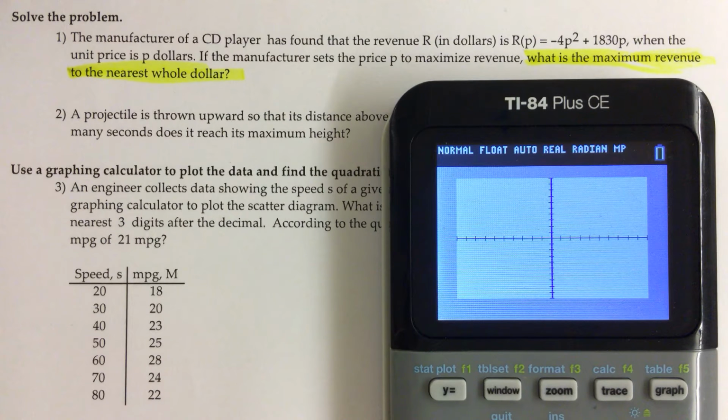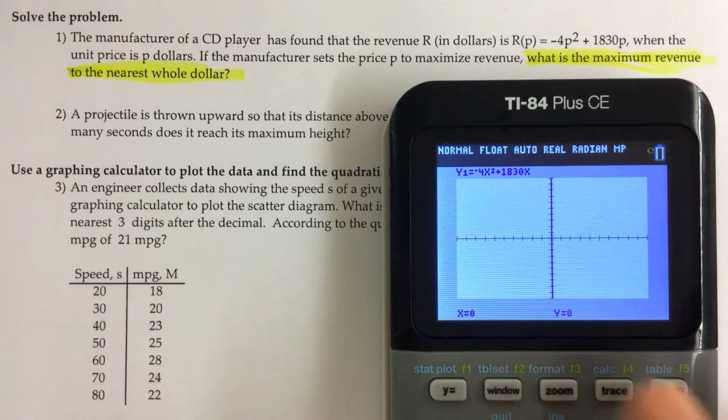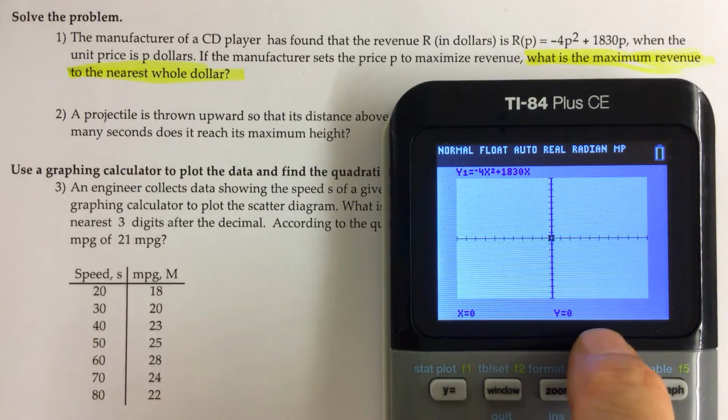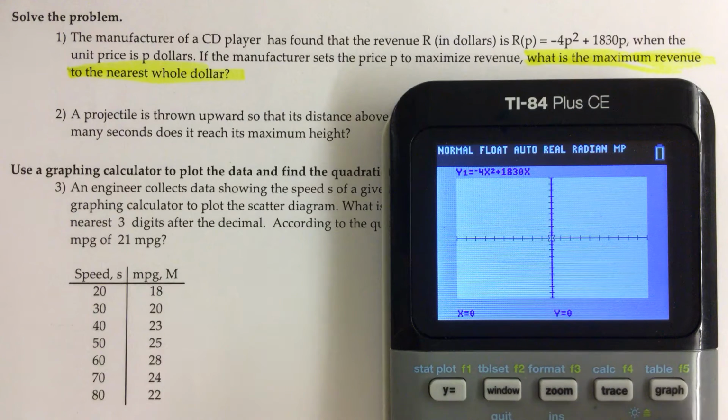So what we want to do is try to figure out how to adjust our window, and the best way to do that is to hit the trace button. The trace button initially starts out with the cursor at 0, 0, as you can see on the screen. And if we hit the arrow to the right, we can see as the price increases, so does the revenue. We're just trying to get an idea of how high those y values go so we don't have to spend our time searching and searching.